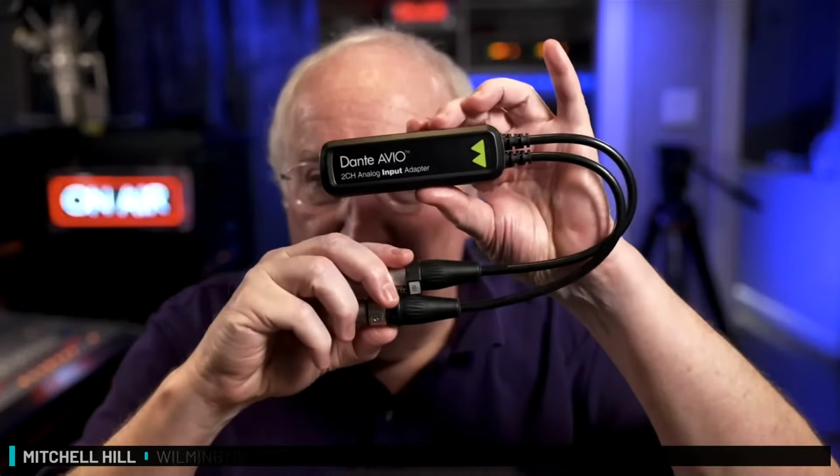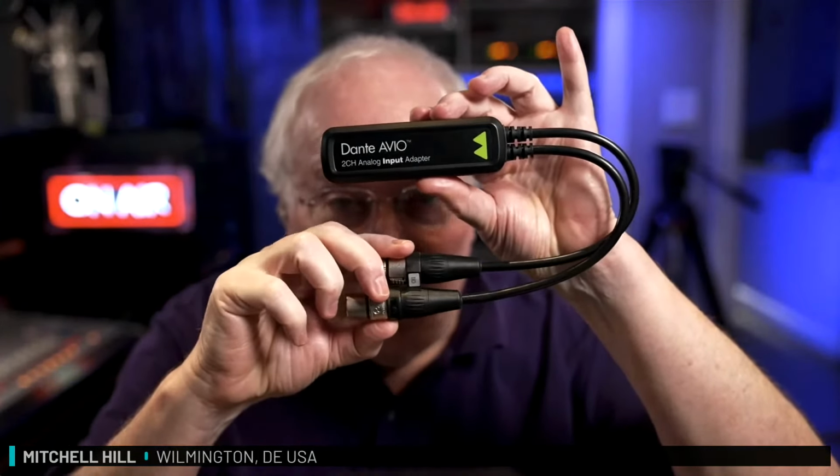I would suggest getting into a Dante. It's probably a better way to do it. Once you've got it in there, you're set because you can route it and do all kinds of things with it. You can also get it in and out of your computer. But the Audinate modules that they make are all under $200 each.